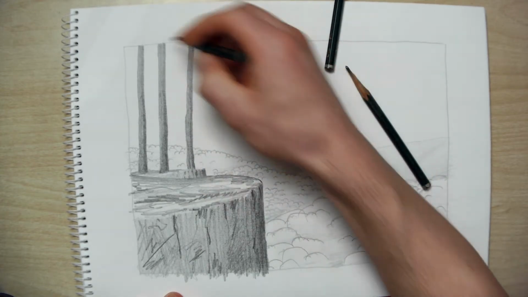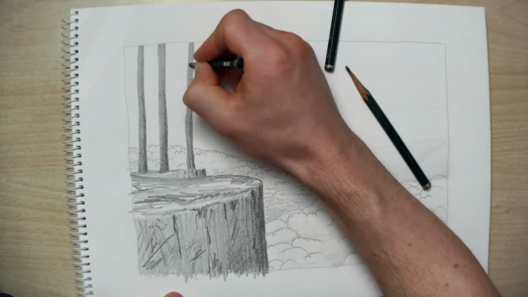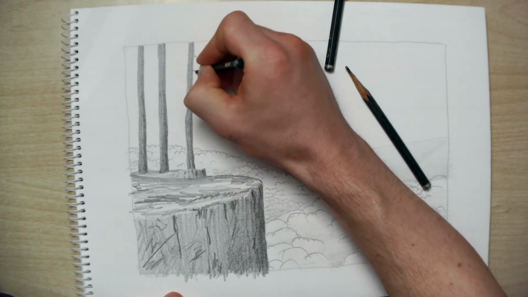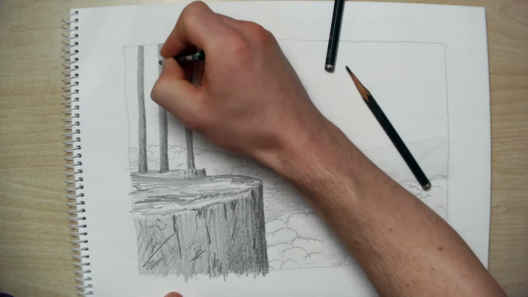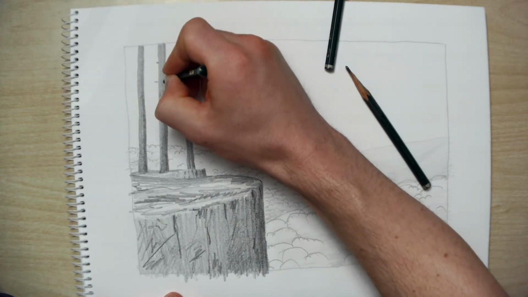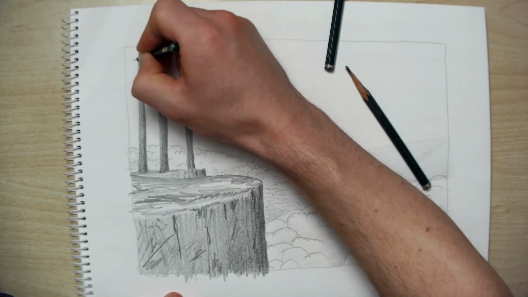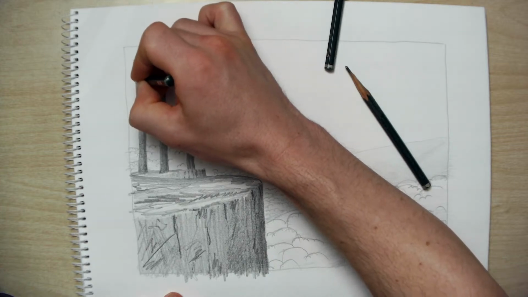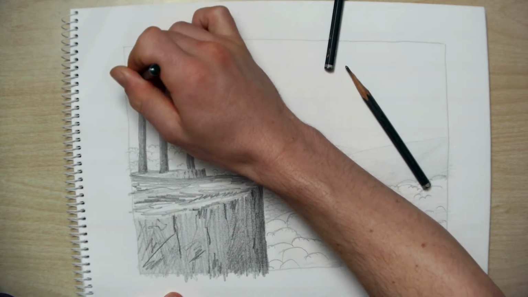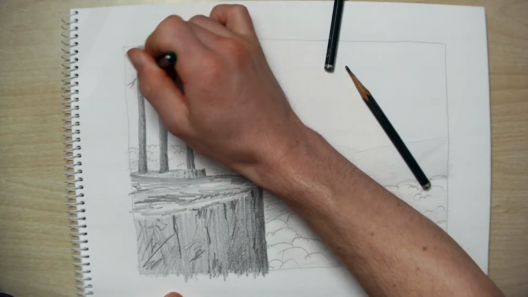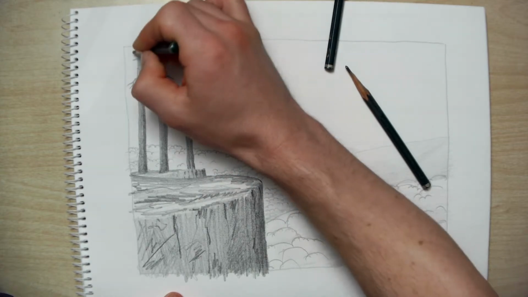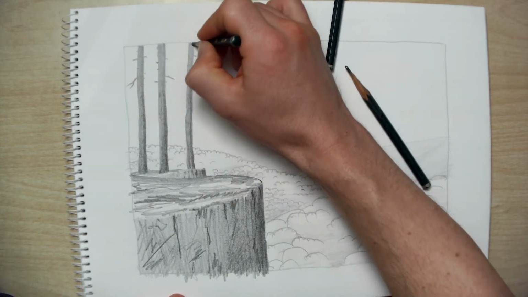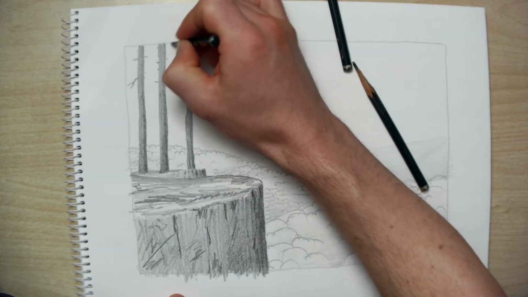Okay. Now let's go in and give them some branches, like this. Like so. And then some hanging down.